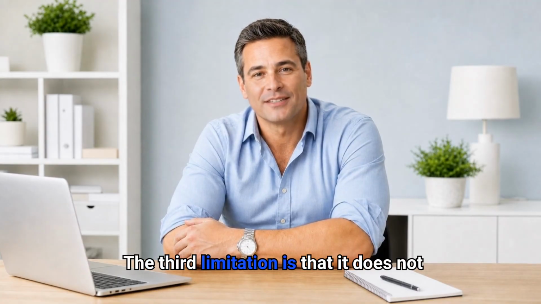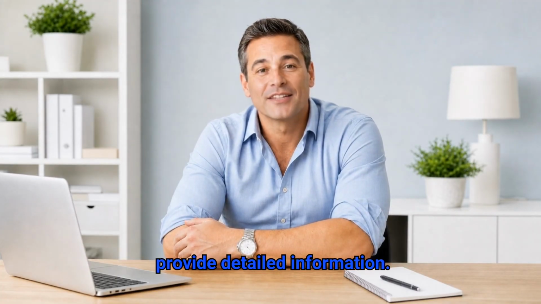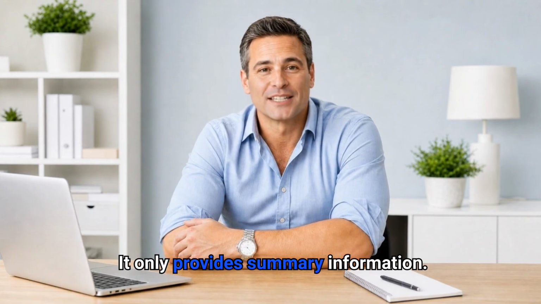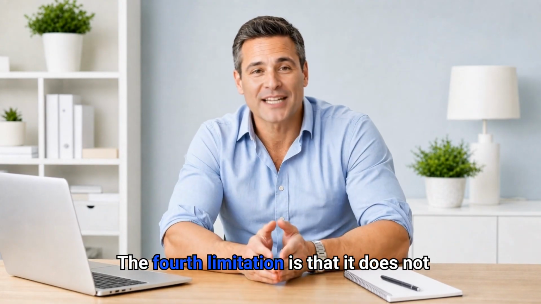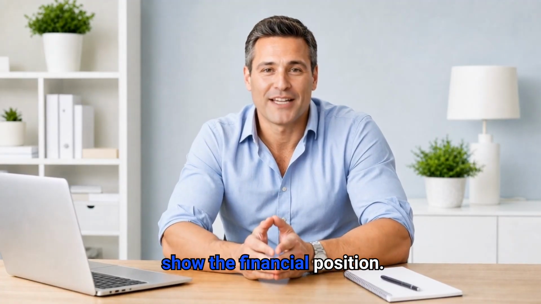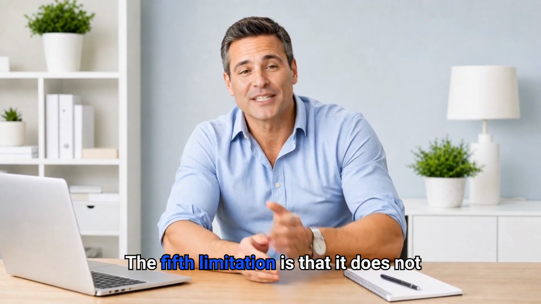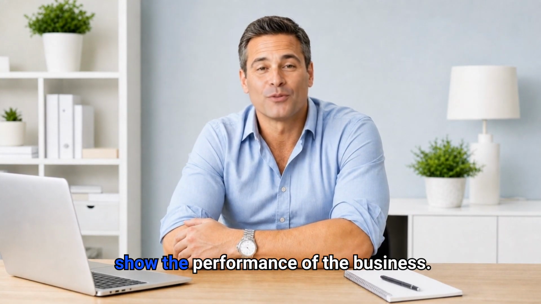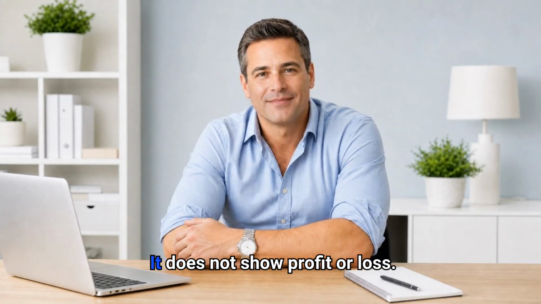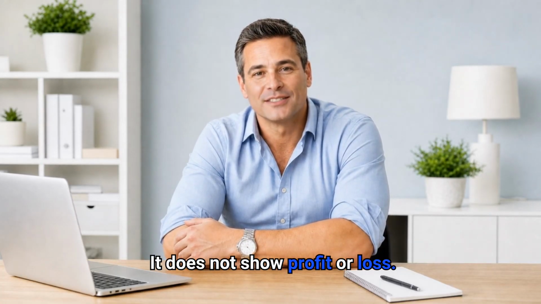The third limitation is that it does not provide detailed information. It only provides summary information. The fourth limitation is that it does not show the financial position. It is not a financial statement. The fifth limitation is that it does not show the performance of the business. It does not show profit or loss.